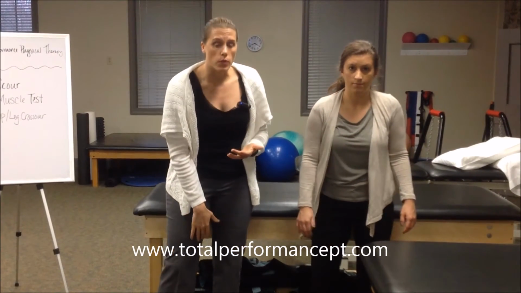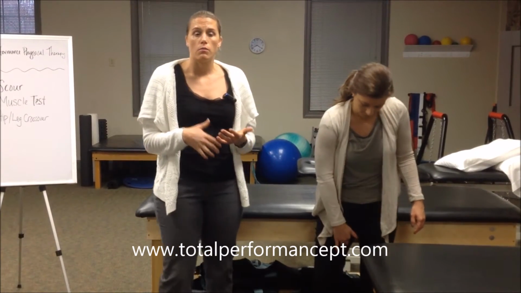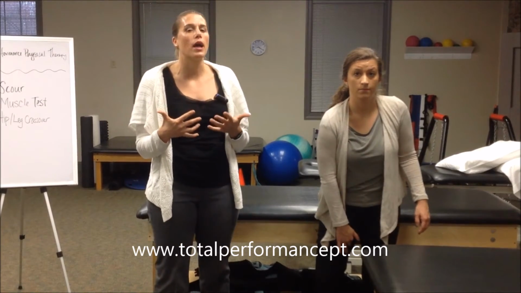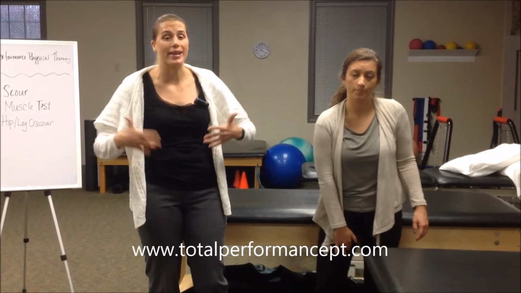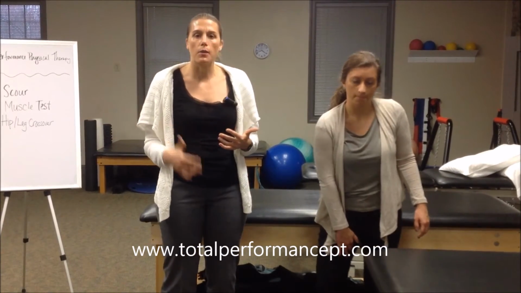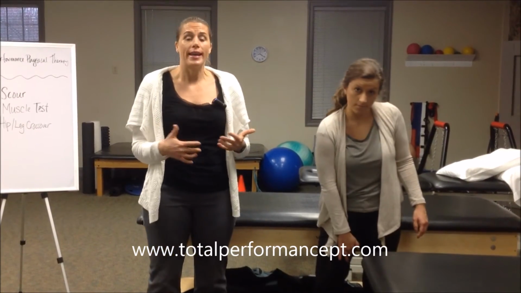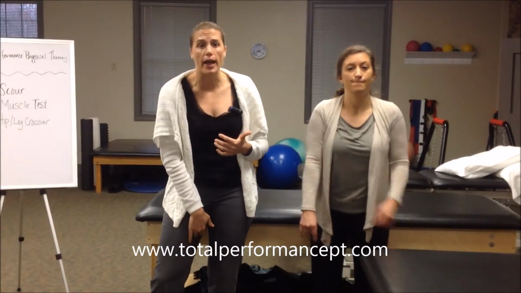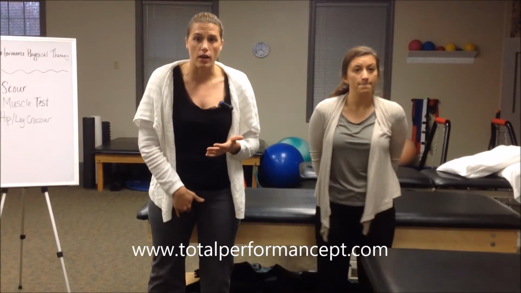And what you want to do is just go up and down that muscle. Apply moderate pressure. If you push really hard, you're going to get a positive anyway. It's going to hurt. But I would just go up and down this muscle and see, does it hurt? If there is a groin strain, that is going to light up. You're going to push on that, and it's going to be very painful. You're going to find a spot in there that's painful.